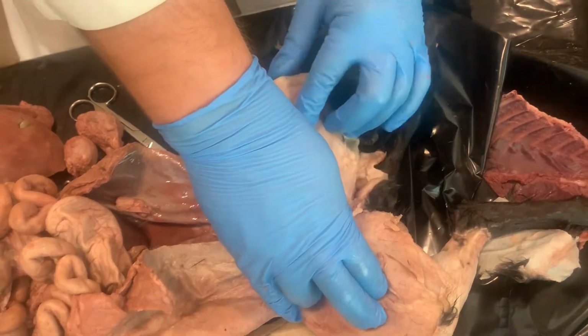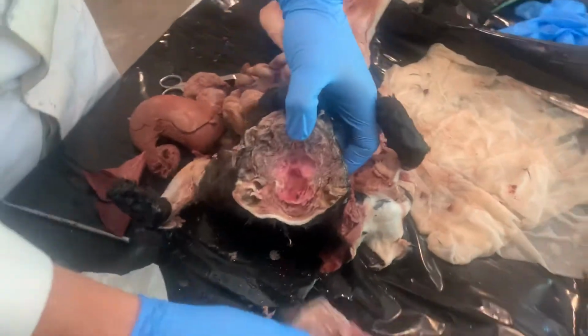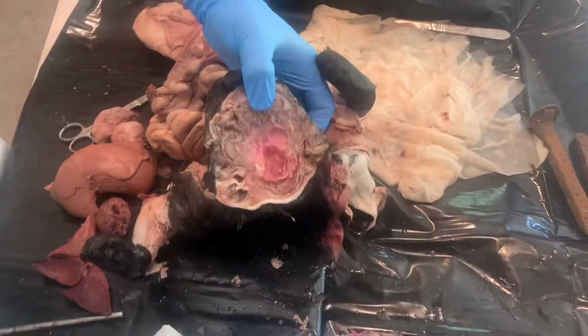Okay, this is also a male, not dissected out quite as much. You have your scrotum and your penis. You have a coronal section here where we cut off the top of the head. Coronal section.